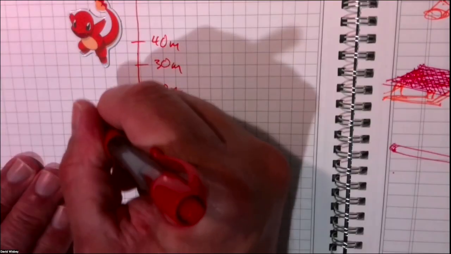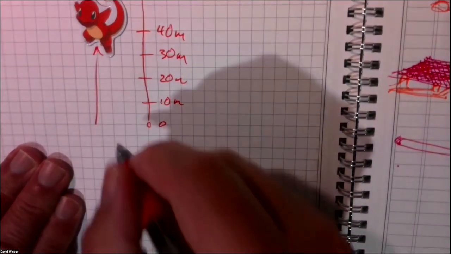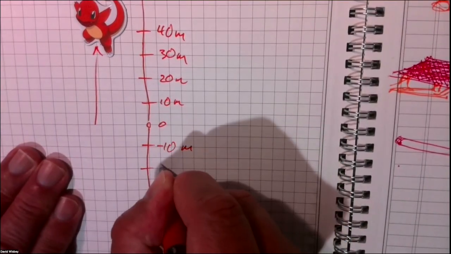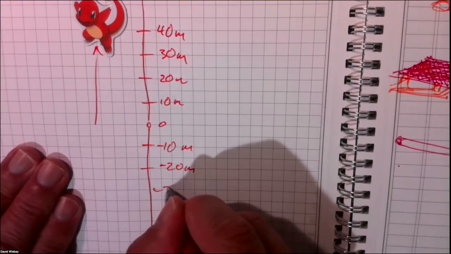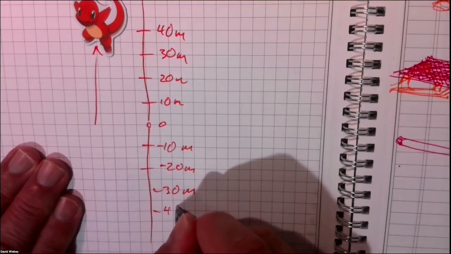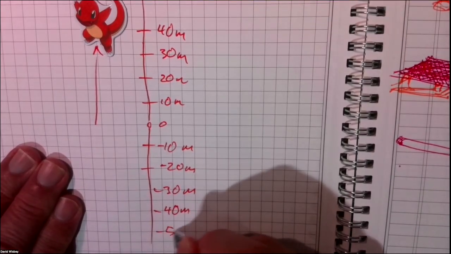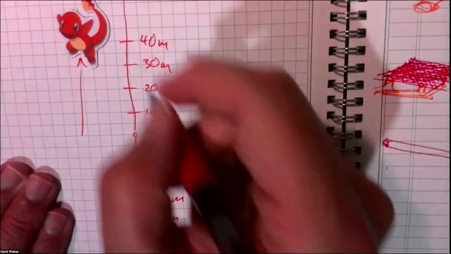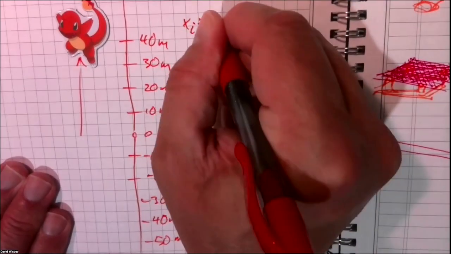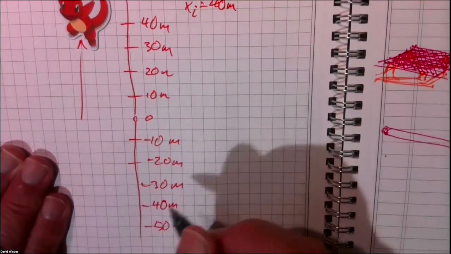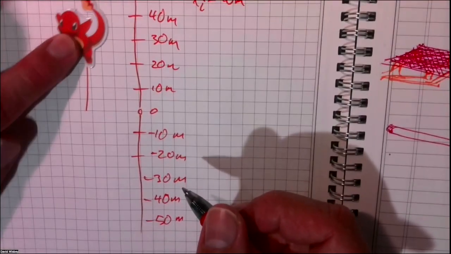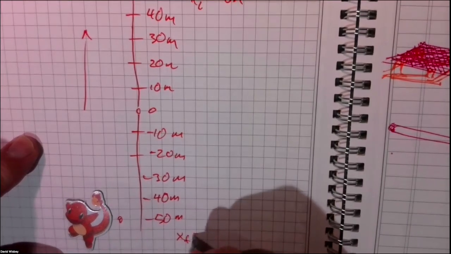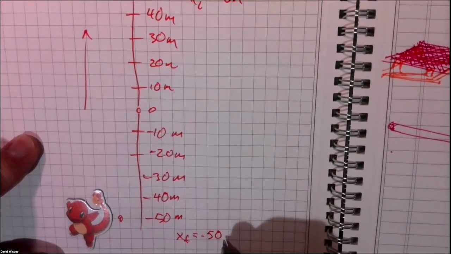So his initial position is going to be right here, but then he's going to fall off a cliff, and so he's going to go minus 10 meters, minus 20 meters, minus 30 meters, minus 40 meters, and 50 meters. So if Charizard starts off here, our initial position, xi, is going to equal 40 meters. Let's say he falls off this cliff and goes down here. Our final position, x final, is minus 50 meters.